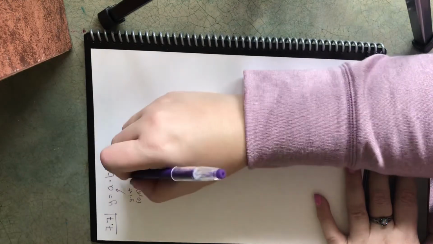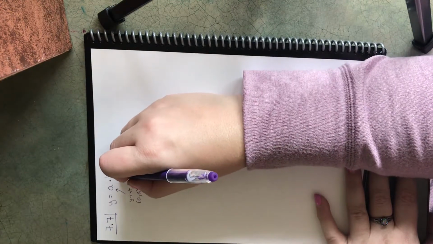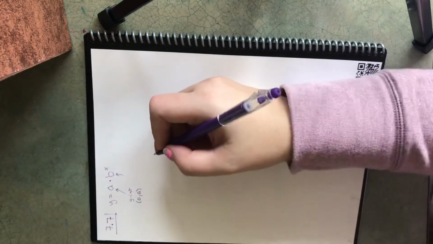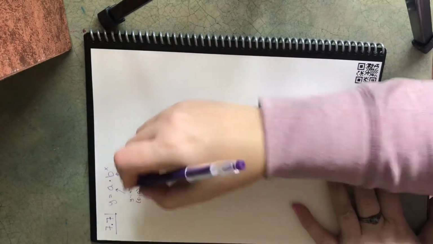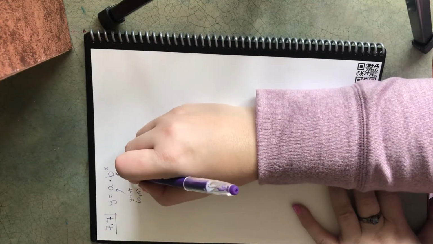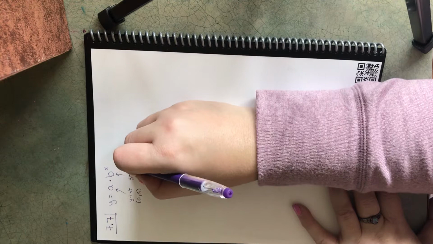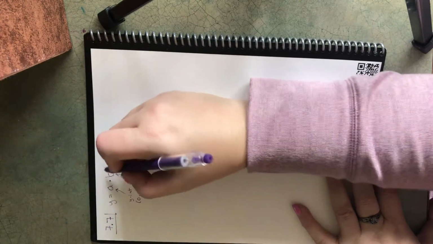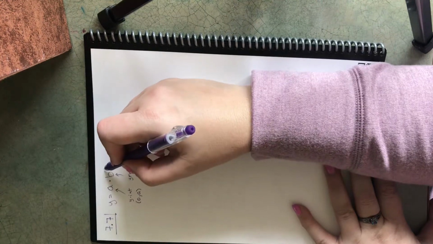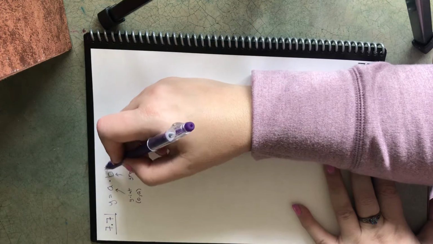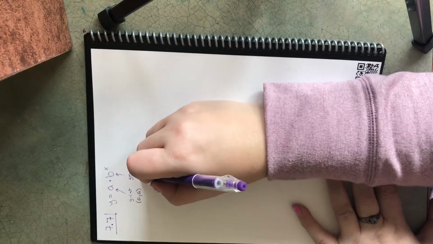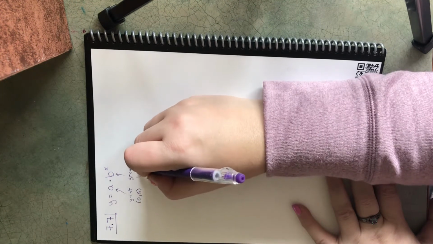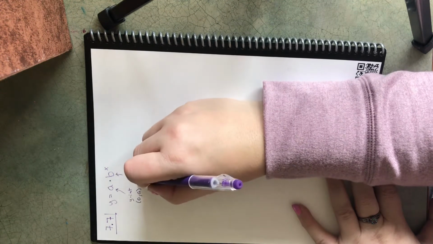It's our starting value. And then b is our growth factor. And if you think about it, if x is 1, then this is just going to be b. So it also gives us the point (1, a times b).